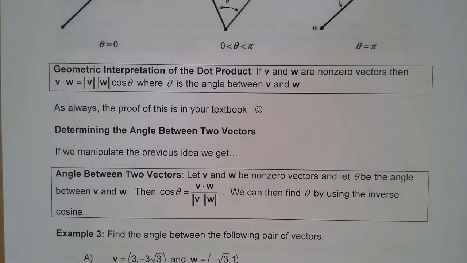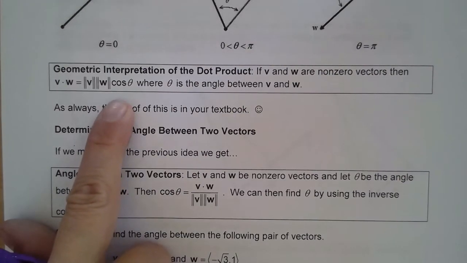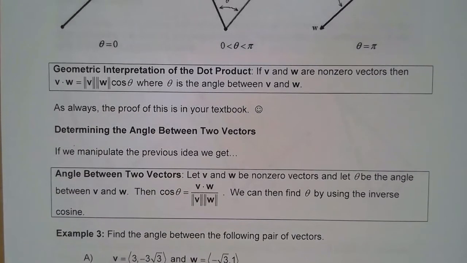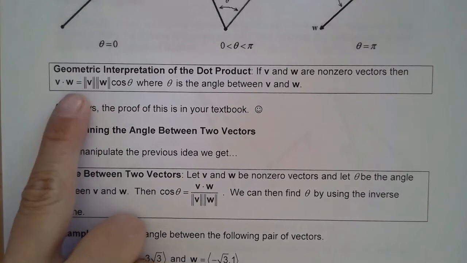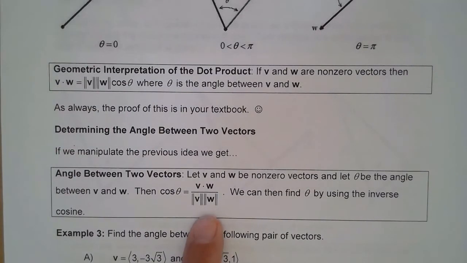The other thing we can do is solve for theta with some algebra. Let's get cosine by itself: we divide by those magnitudes. That's where that comes from. Then to get theta by itself, we take the inverse cosine of that. So those are the things we're going to do right now.